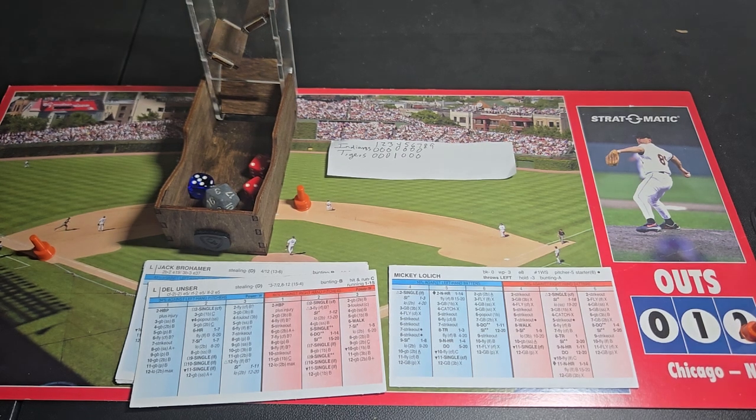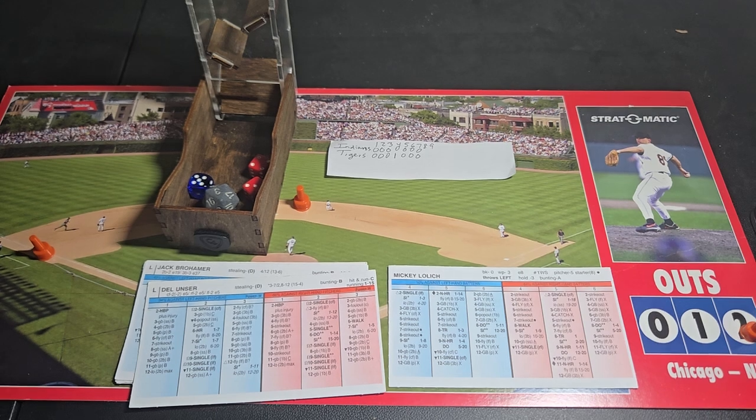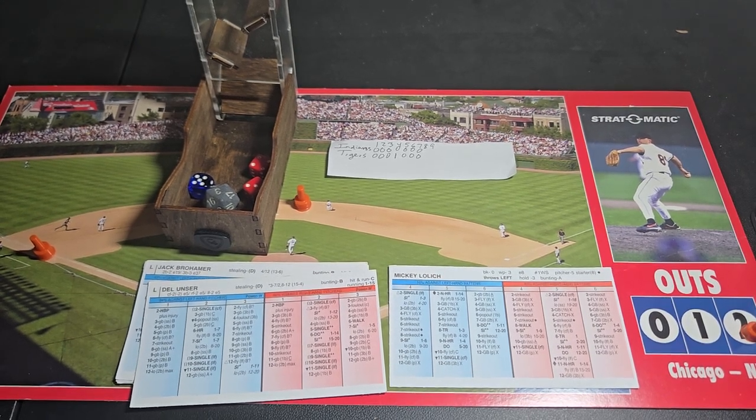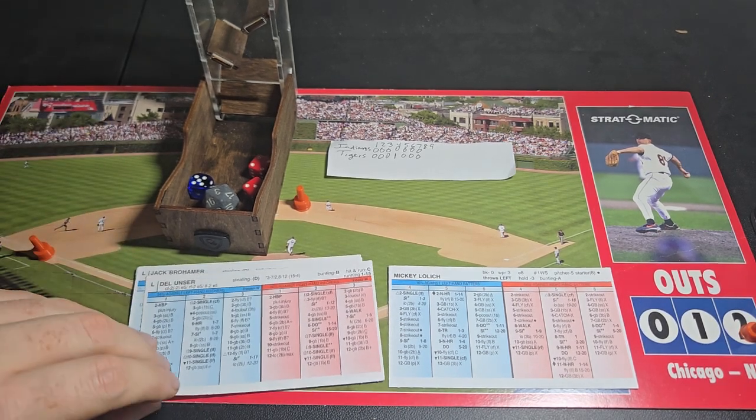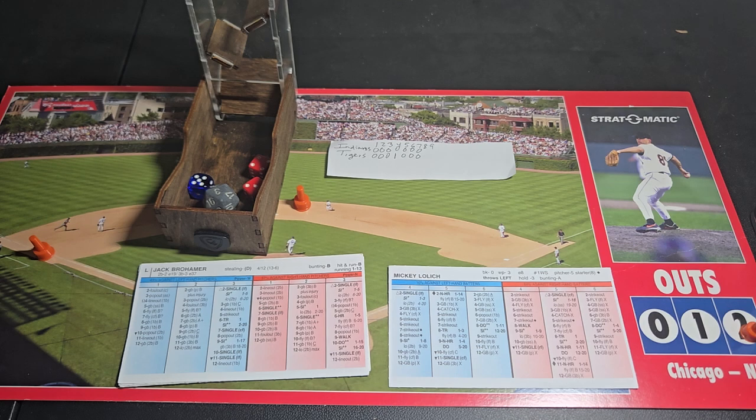Five and a 7 against the lefty. Swung on and missed. Struck him out. And the Indians' rally goes by the board. Wow. And so, Lolich bats third in the inning, and he will get pinch hit for.